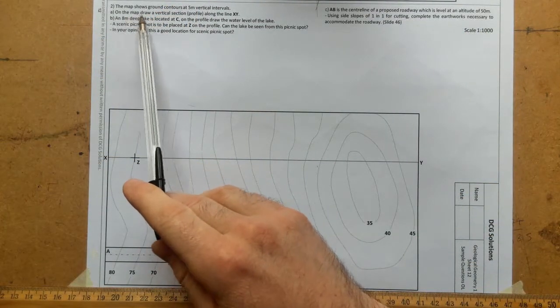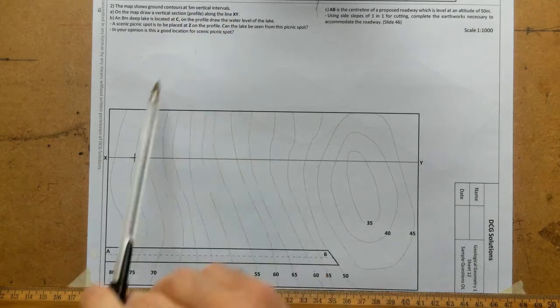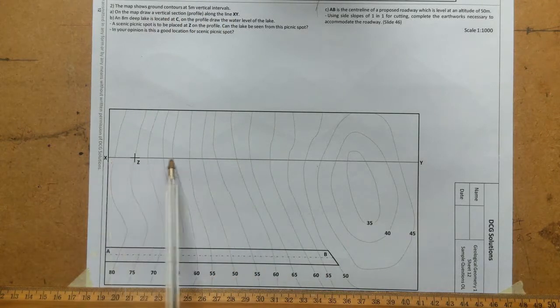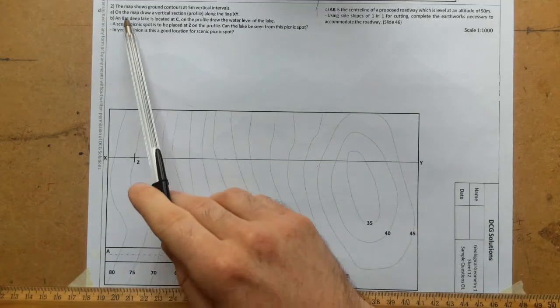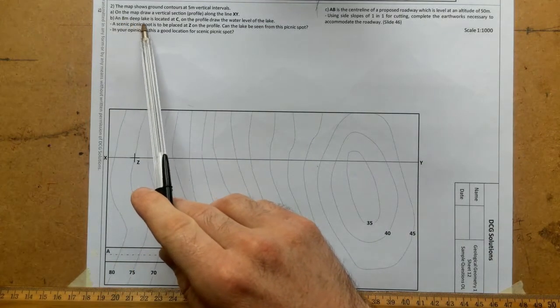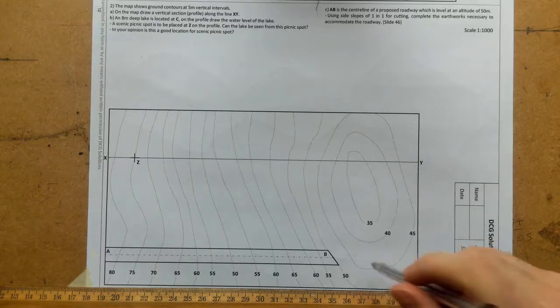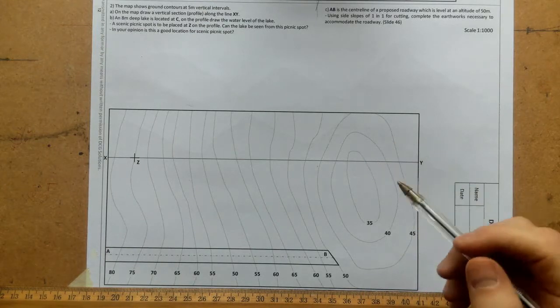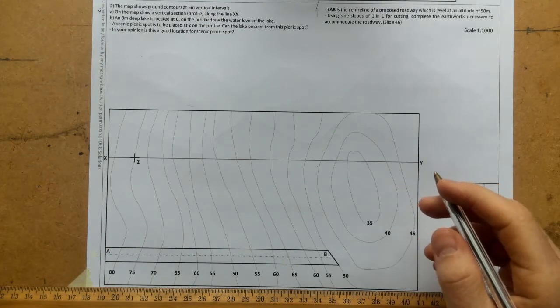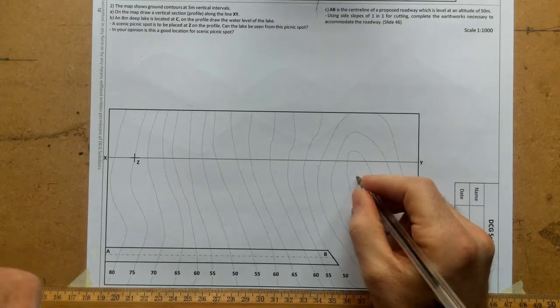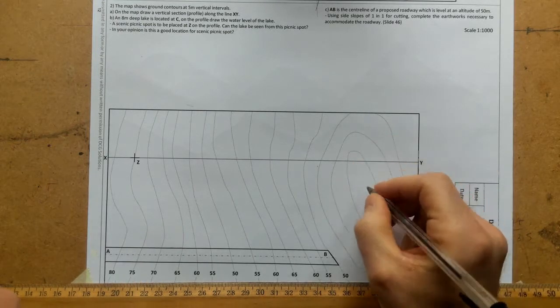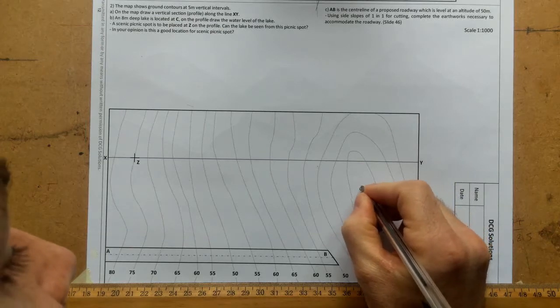It says on the map, draw a vertical section profile along the line XY. So we can see the line XY going across our contour lines. It also says an 8 meter deep lake is located at position C. On the profile, draw the water level of the lake. It doesn't say show position C on your sheet, but the lake is going to be here, at this section down here. So that's position C.